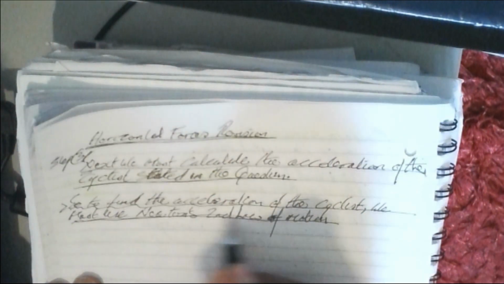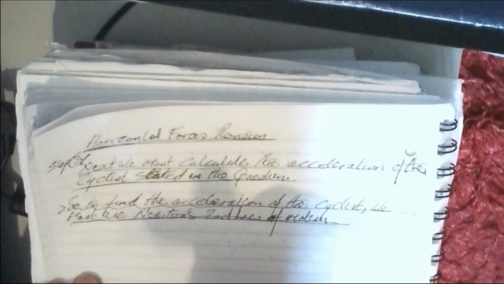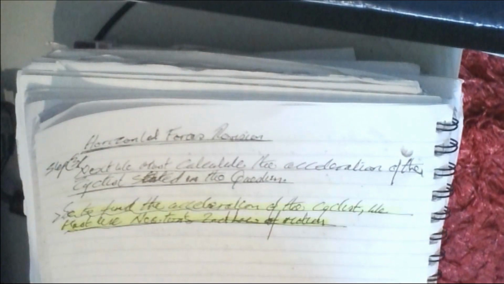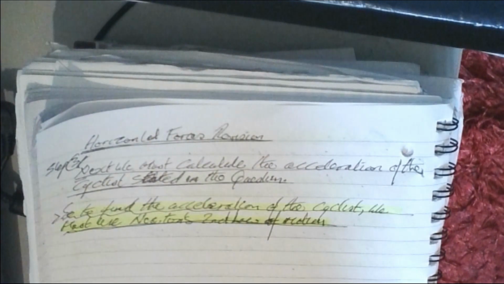Okay, guys. So to find the acceleration, we use Newton's second law of motion. I'm just going to highlight this for you. Bear with me, guys.